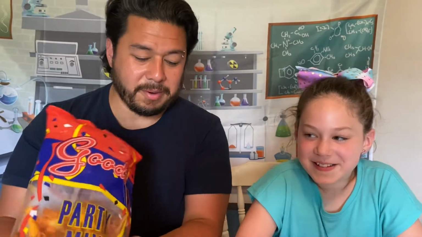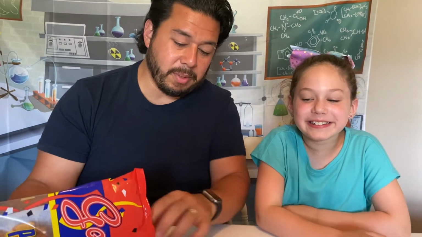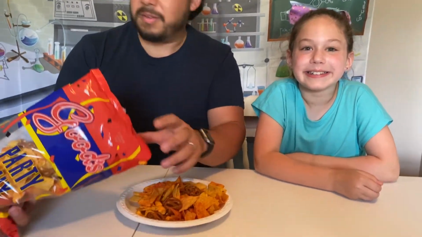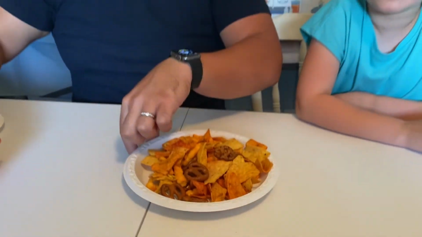But here's what we're going to do. We're going to model this activity with our party mix here. I don't know, should I be covering up the brand name? I have some on the plate, but I'm going to put a little more there because I think you just need that extra work. Oh man, that one fell. Oh boy, I guess I have to eat it.